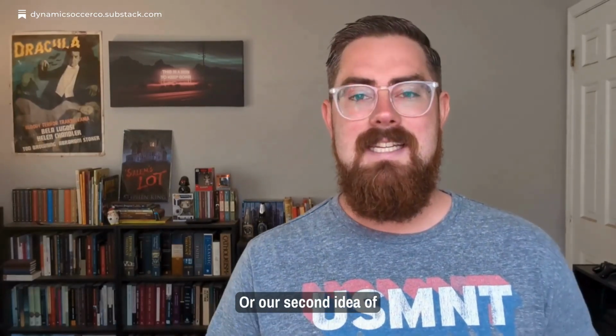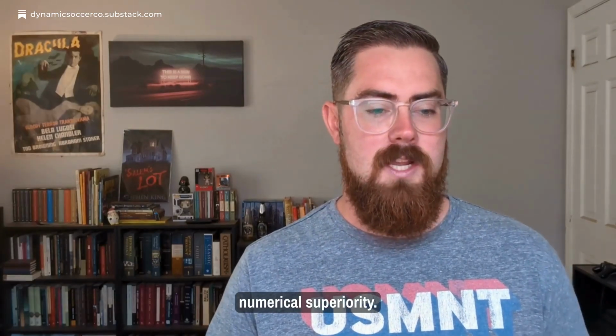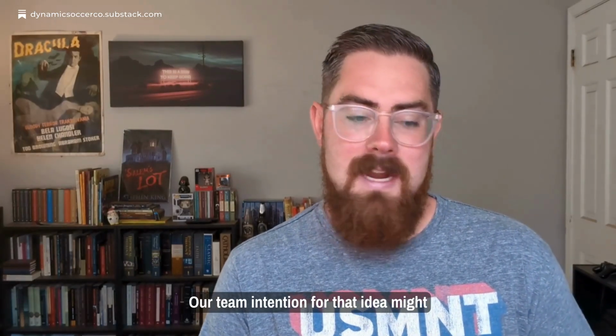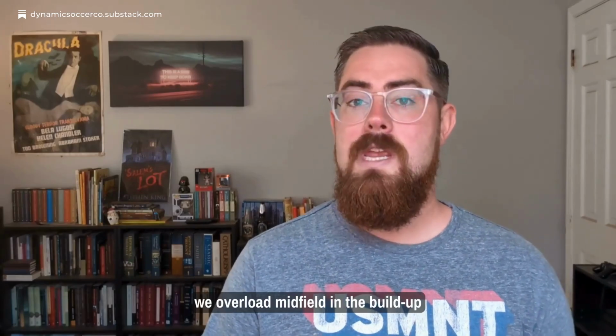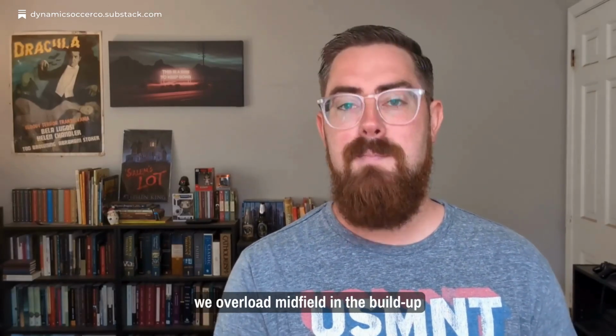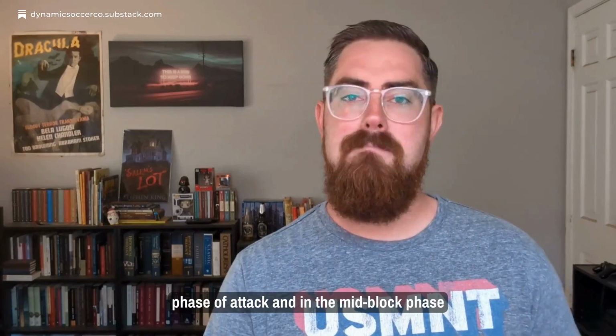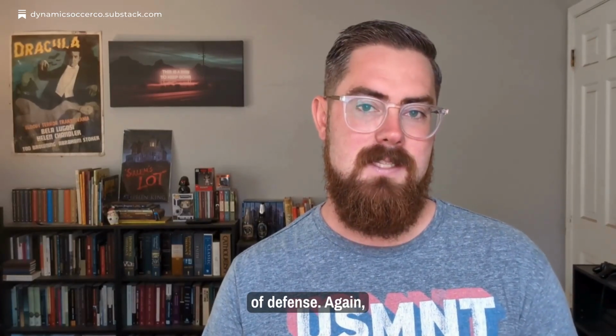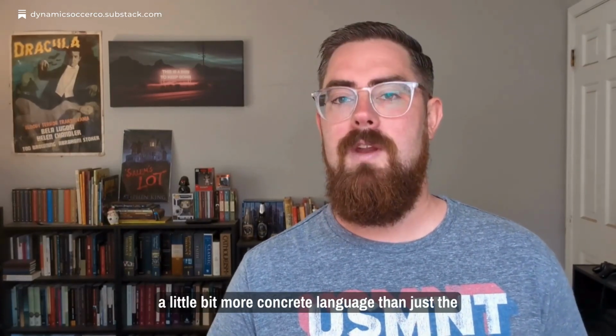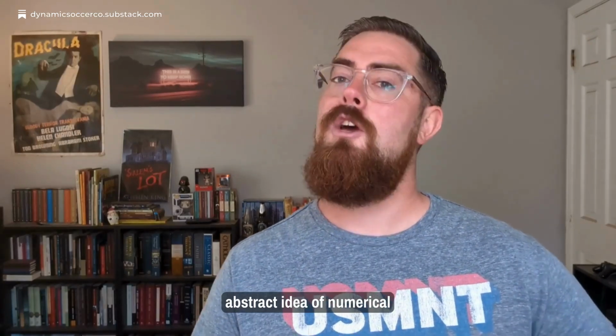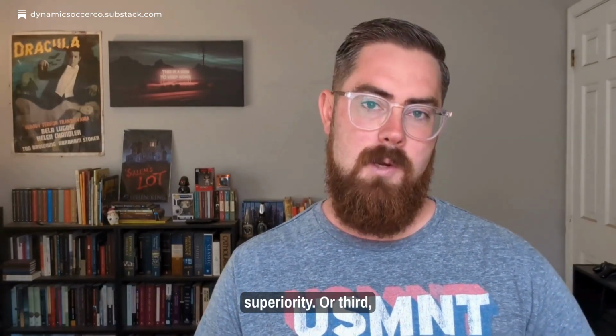Or our second idea of numerical superiority. Our team intention for that idea might be something like, we overload midfield in the build-up phase of attack and in the mid-block phase of defense. Again, a little bit more concrete language than just the abstract idea of numerical superiority.